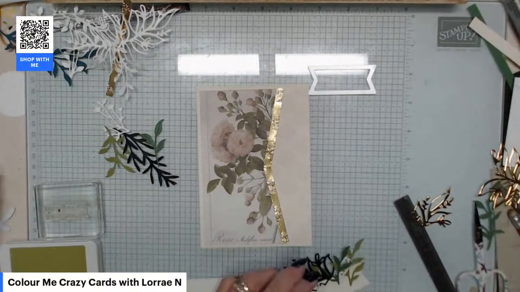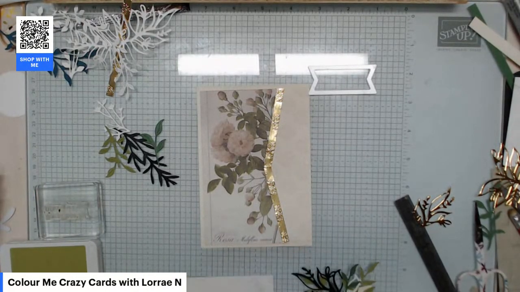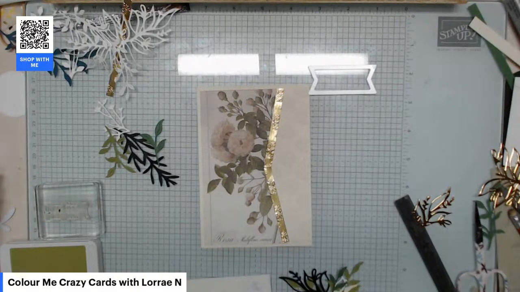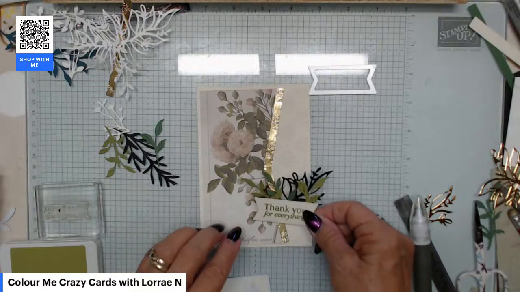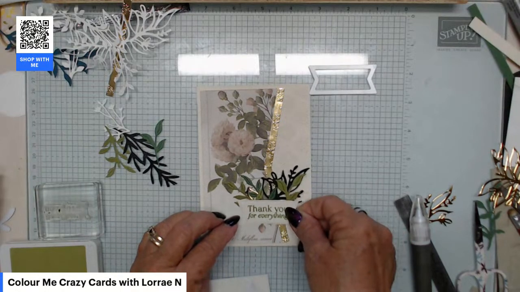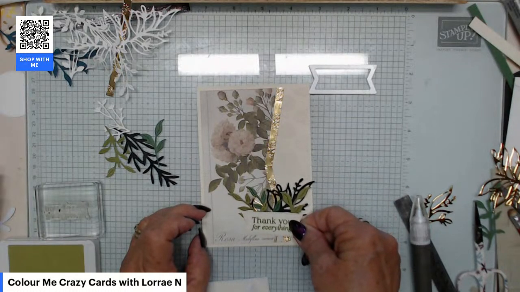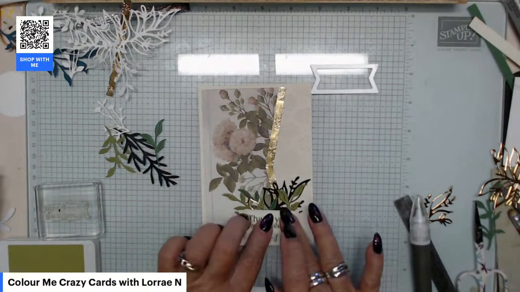Now I'm putting the dimensionals over the top of where I've put those, because that will help to stick them down too, to stop them coming off. And I think I just pop that. Where do we think? We don't want it up there. I think lower on this one, maybe here, will look good.